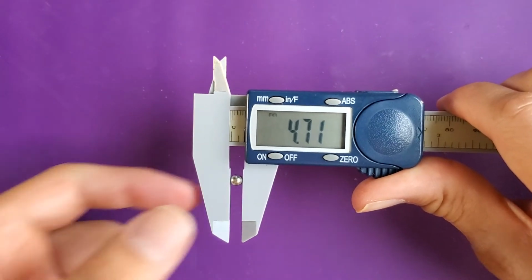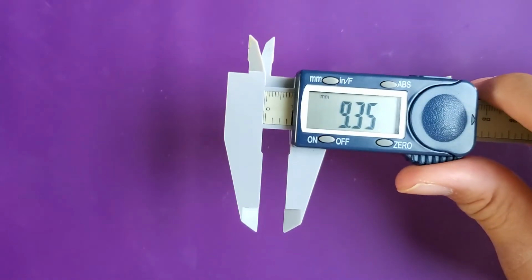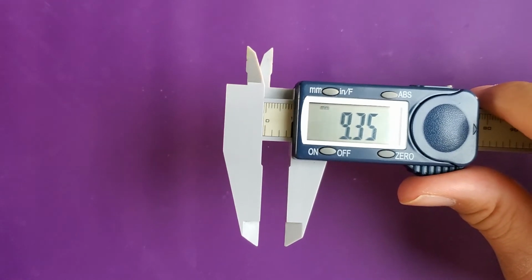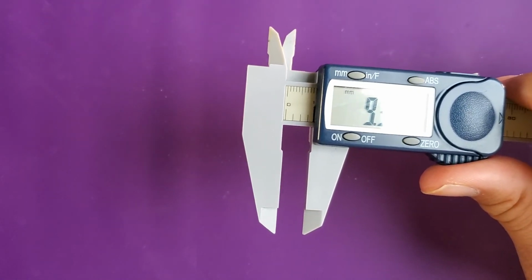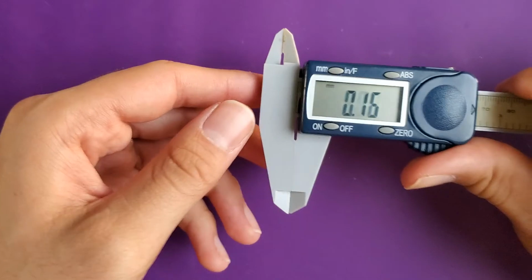4.71. So you can see I'm getting different numbers, and one of the questions is to discuss the reasons behind this difference.